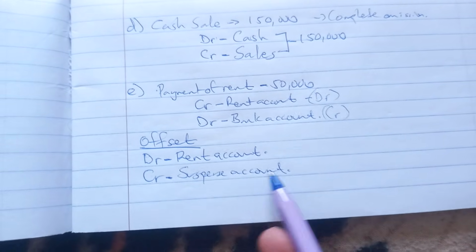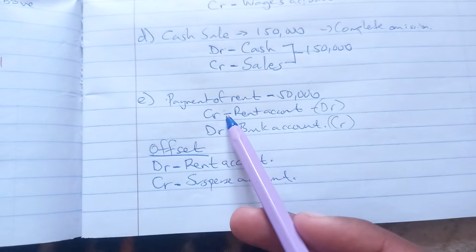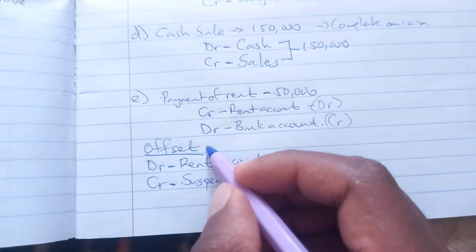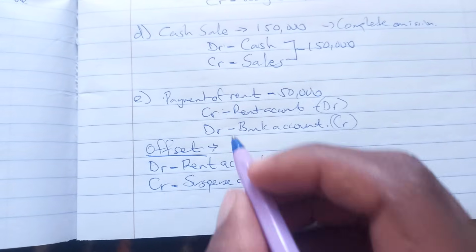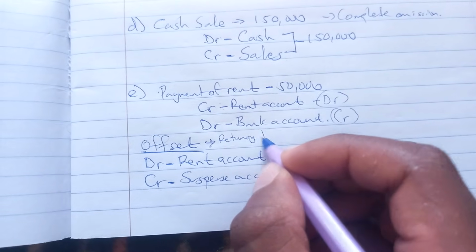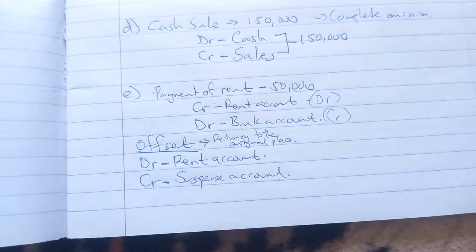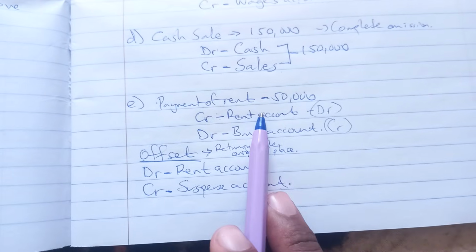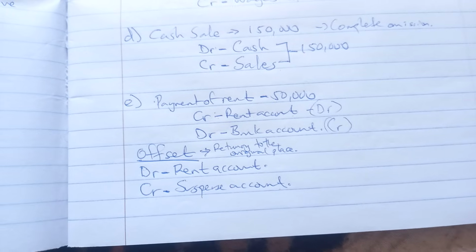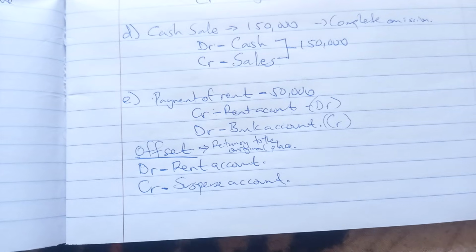Why are we crediting the suspense account? Because we are correcting the error which was being made in the first place in the rent account, okay? Now this is offsetting. Offsetting is returning to the original place. Okay, in the first place, rent was to be at 0, so that is where we are returning, first of all.